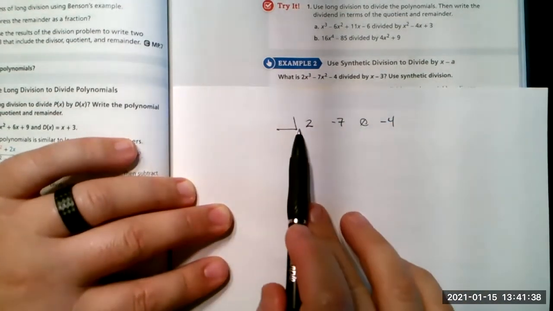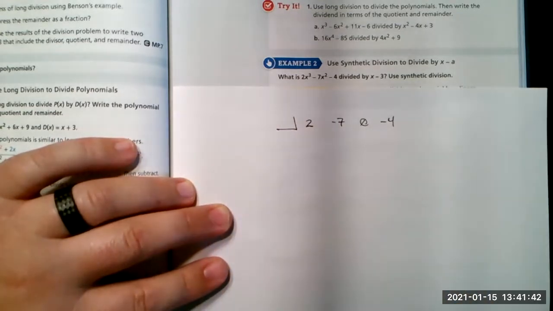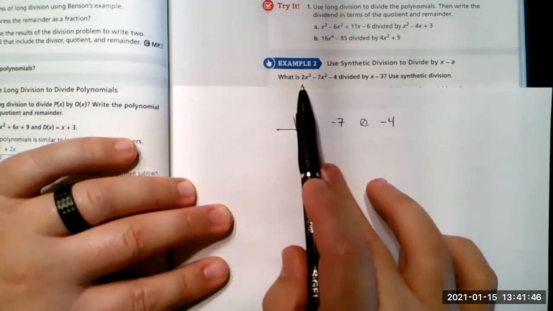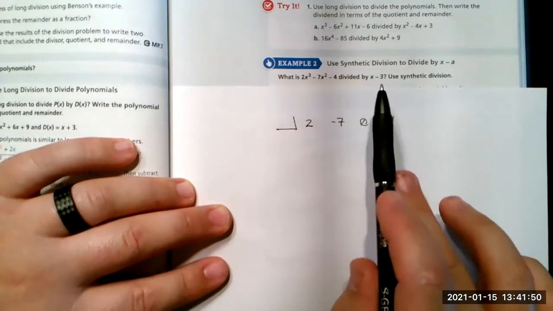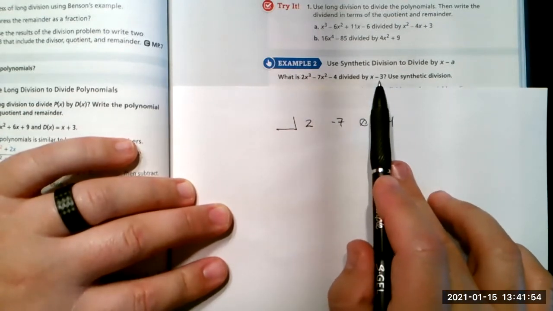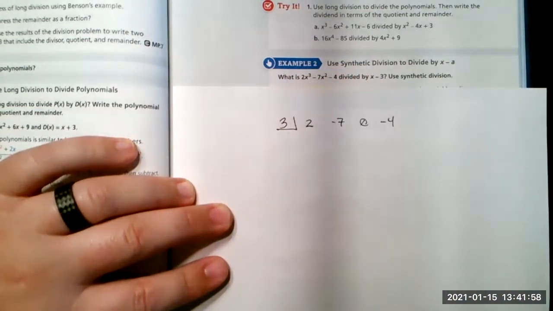I draw this kind of little bracket here just to separate what I'm dividing and what I'm dividing by. Okay, so that is my expression right here. And then I'm dividing by x minus 3. So one thing I really want to point out is when you're dividing by x minus 3, you're not using a -3 here. You want to use what's going to make x minus 3 equal 0.